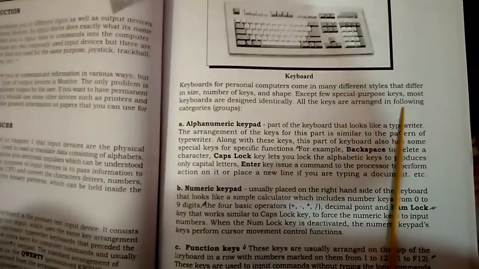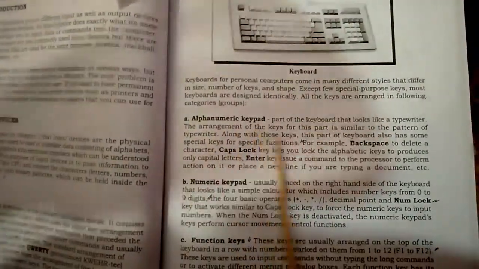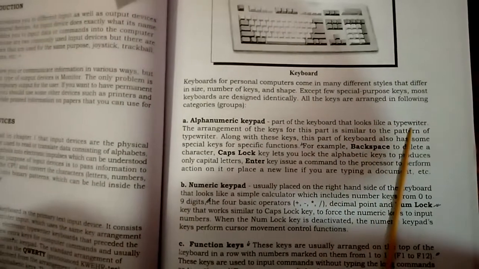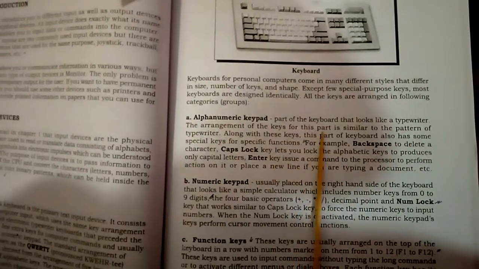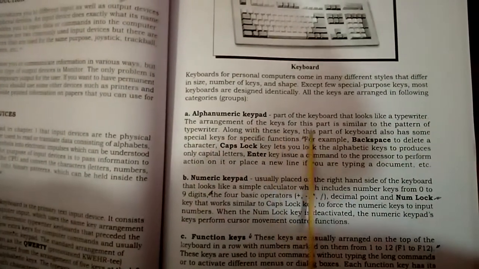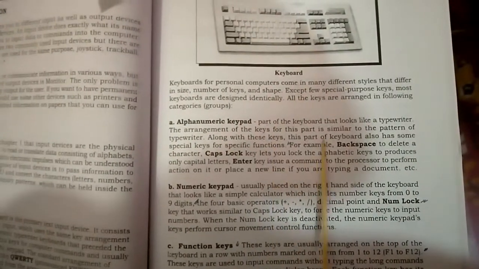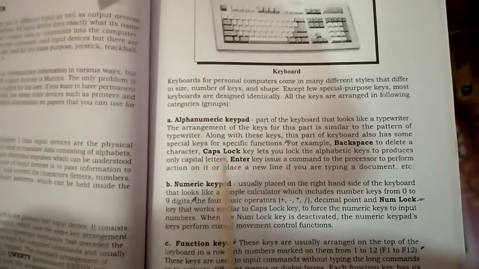Keyboards for personal computers come in many different styles that differ in size, number of keys, and shapes. Except for a few special purpose keys, most keyboards are designed identically. All the keys are arranged in the following category groups. First, the alphanumeric keypad, the part of the keyboard that looks like a typewriter. The arrangement of the keys for this part is similar to the pattern of a typewriter. Along with these keys, this part of the keyboard also has some special keys for specific functions, for example backspace, caps lock, and enter key.